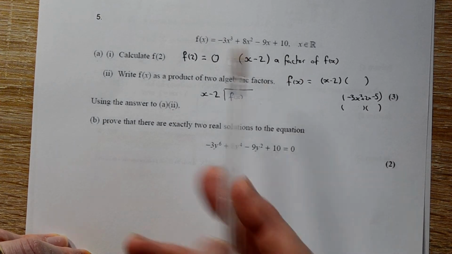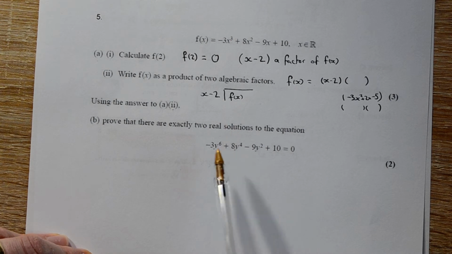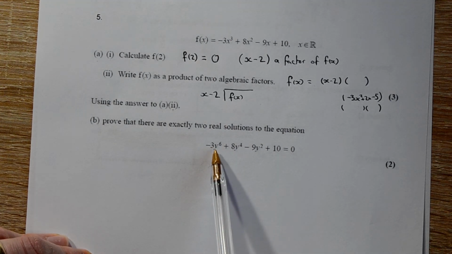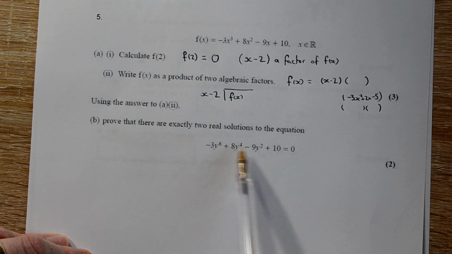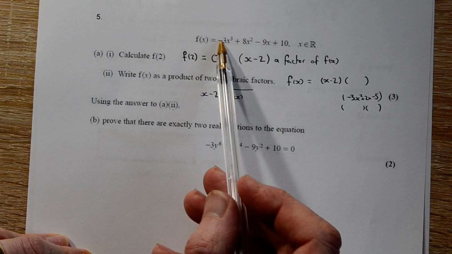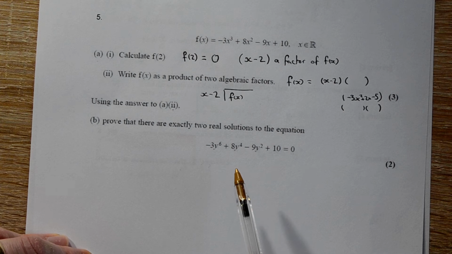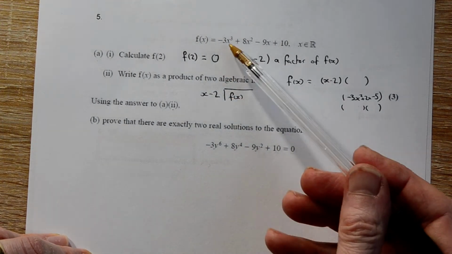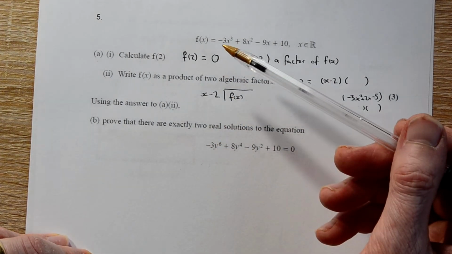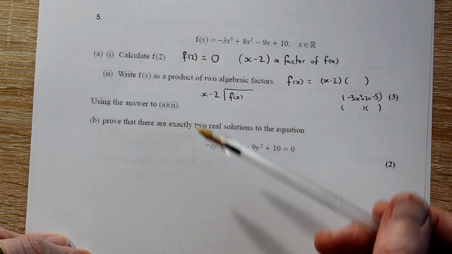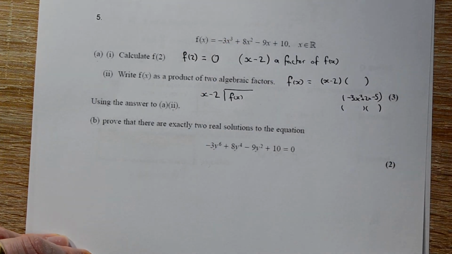But having worked with the f of x, and you're given this new function, you should notice that the coefficients are the same as the coefficients in the f of x. What's different? The difference is that instead of x's we've got y's, but the powers are doubled for each term.